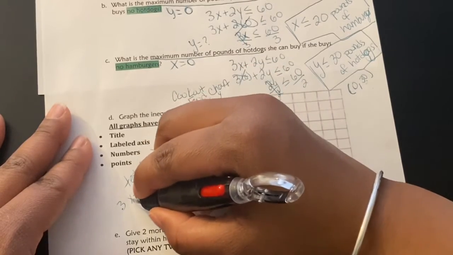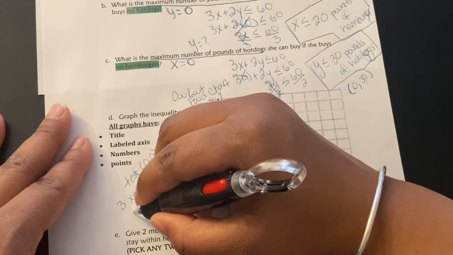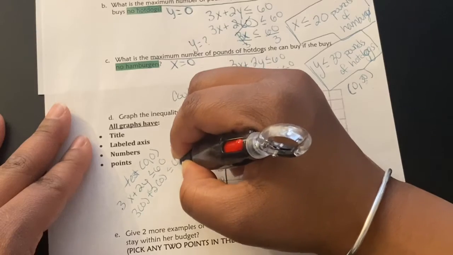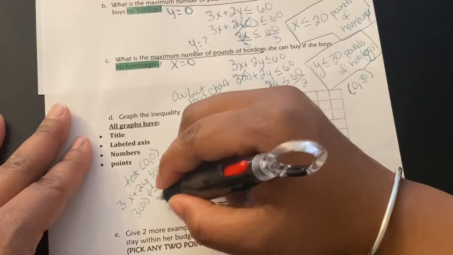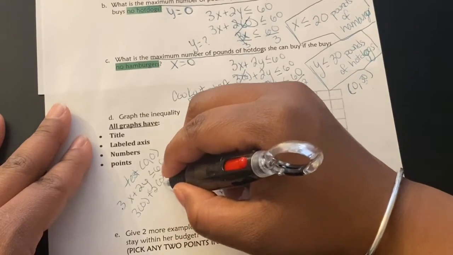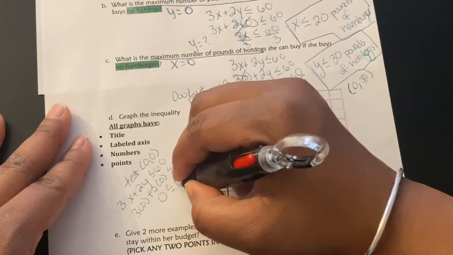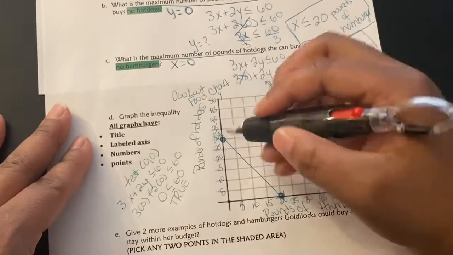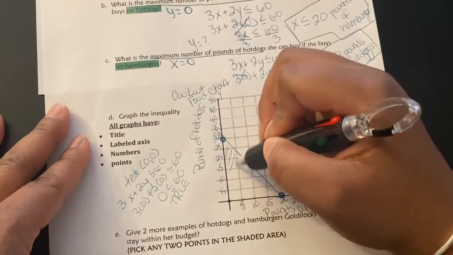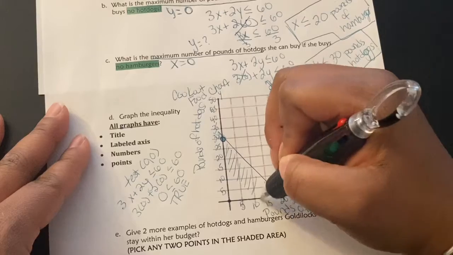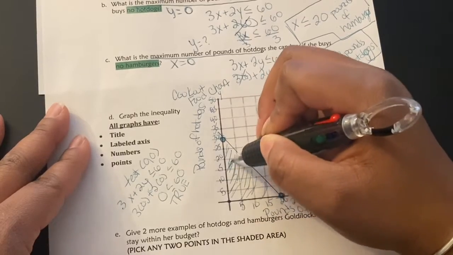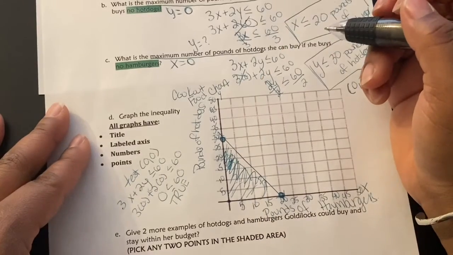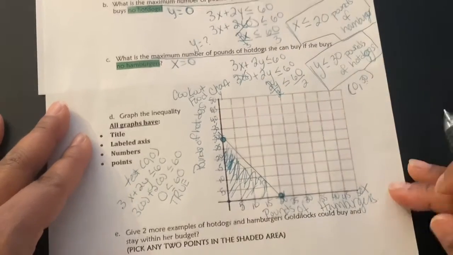We plug in 0 for x and 0 for y. So 3 times 0 plus 2 times 0 is less than or equal to 60. Well, 3 times 0 is 0, plus 2 times 0 is 0. So 0 is less than or equal to 60, which is true. So we're going to shade on the side where the point 0, 0 is, which is right here.